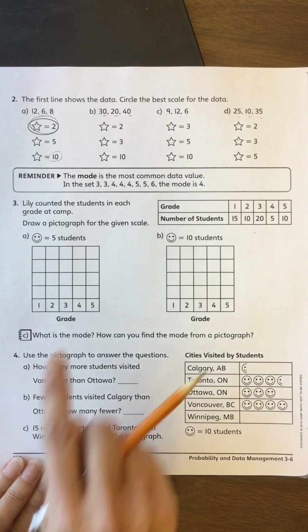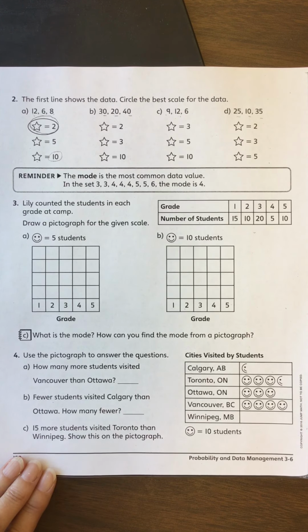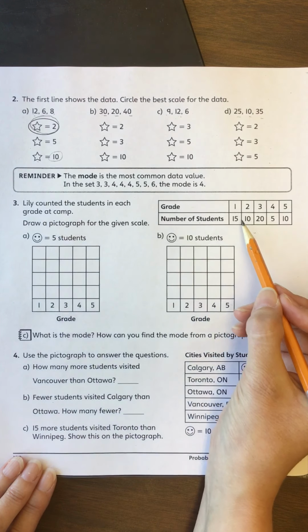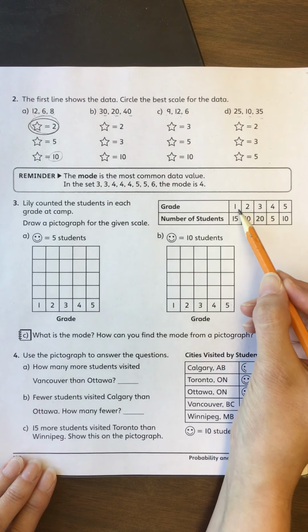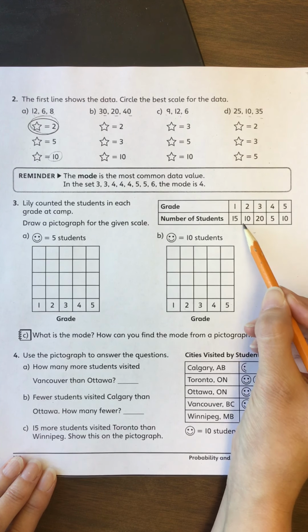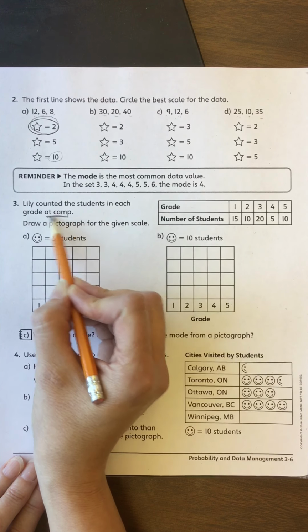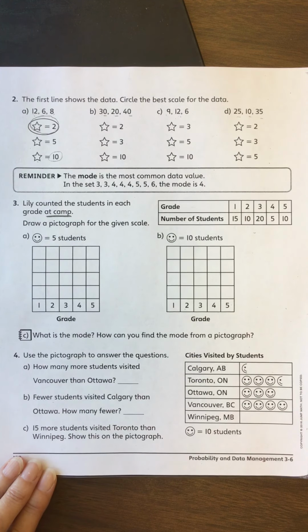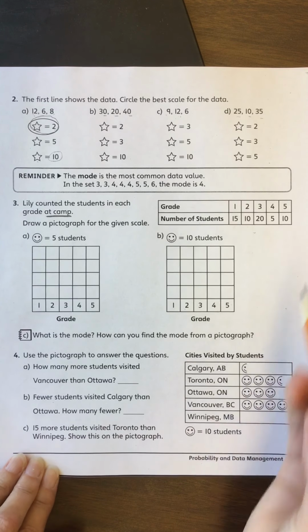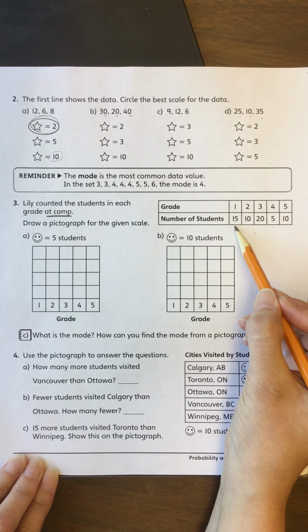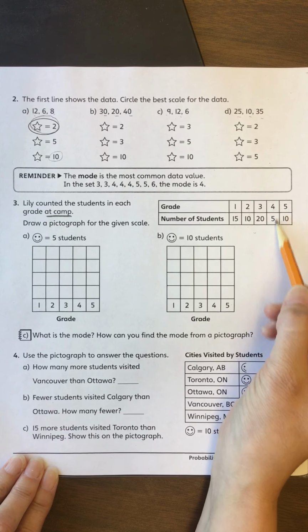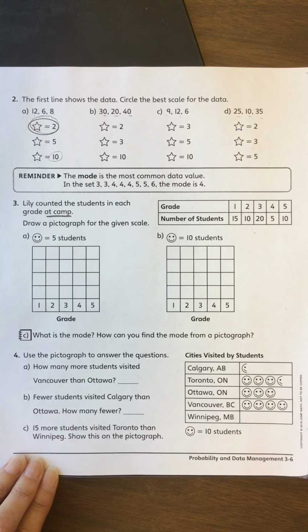All right. For the last one, you're going to make 2 more pictographs using 2 different scales. You're going to use the data that has been collected here. Grades 1, 2, 3, 4, and 5. This was the number of students each grade had at camp. So we're imagining that these kids went to camp and they are counting how many grade 1s, how many grade 2s, how many grade 3s, 4s, and 5s are visiting camp.